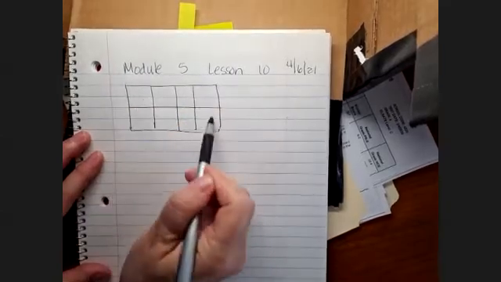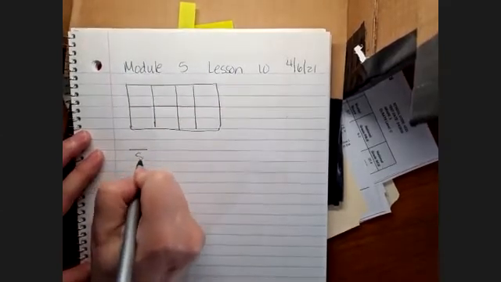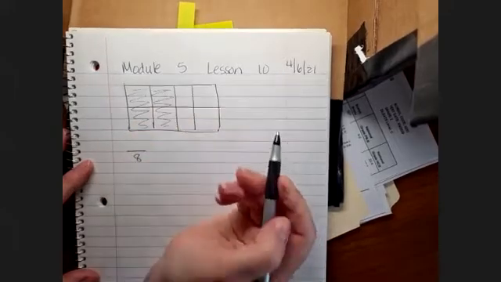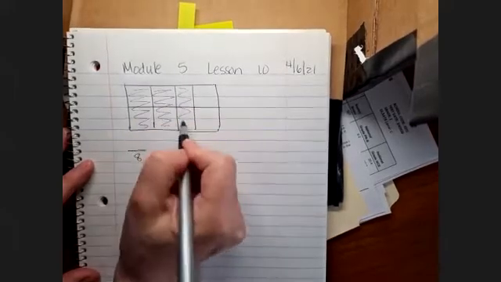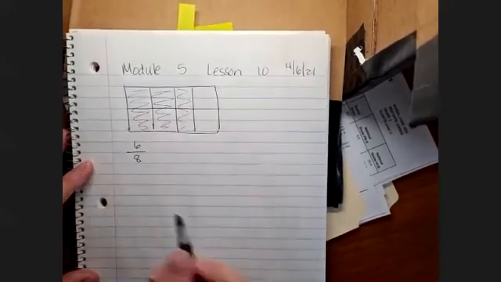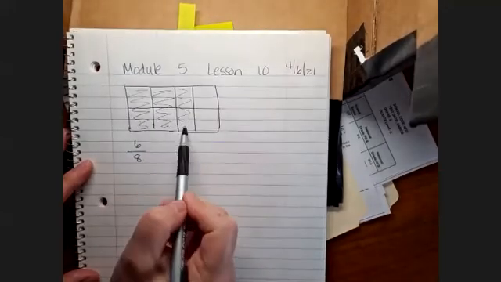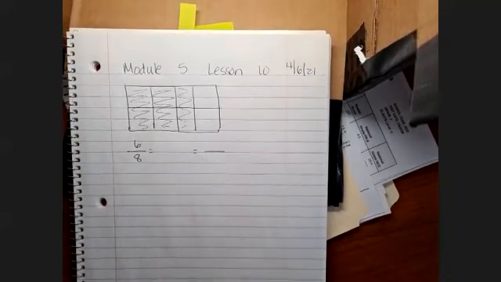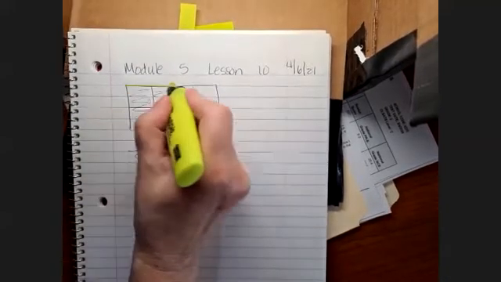Okay, so I have a total of 8. So you know that my denominator is going to be 8. And let's say I have 1, 2, 3, 4, 5, 6 eighths shaded. So I shaded 6 eighths. We're going to show simplest form, or we're going to cut them or divide them into larger pieces. So just like in yesterday's lesson, we noticed that this is the whole.